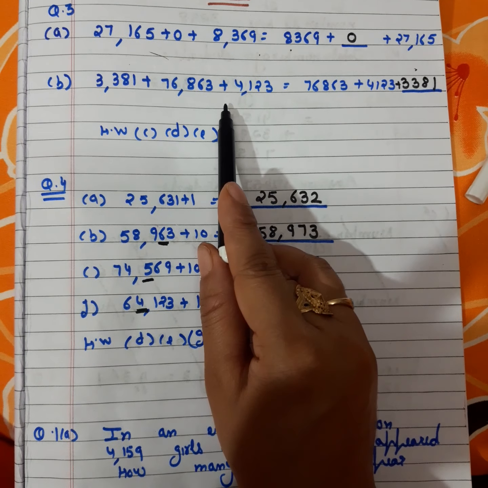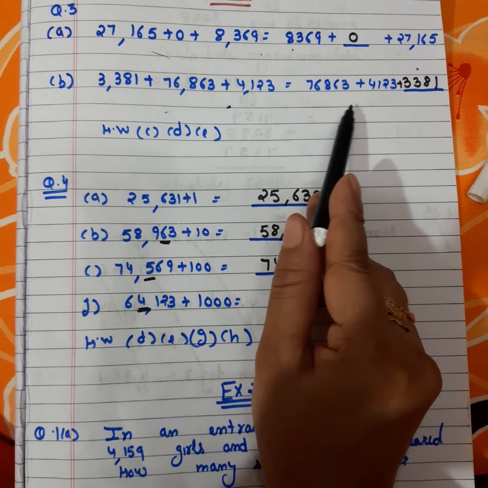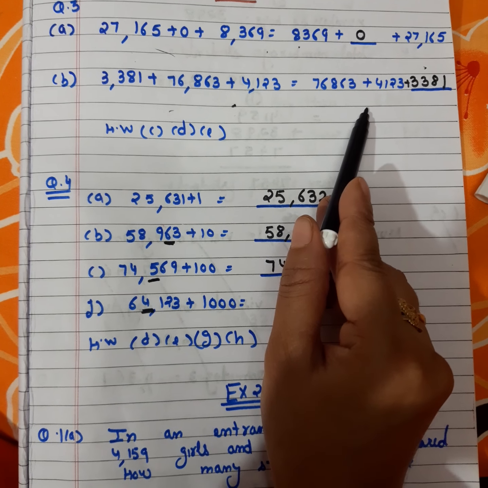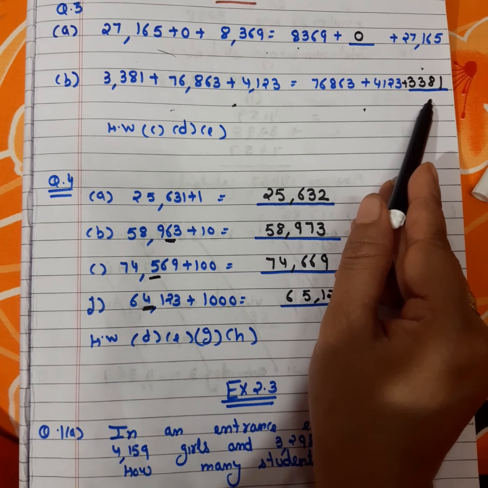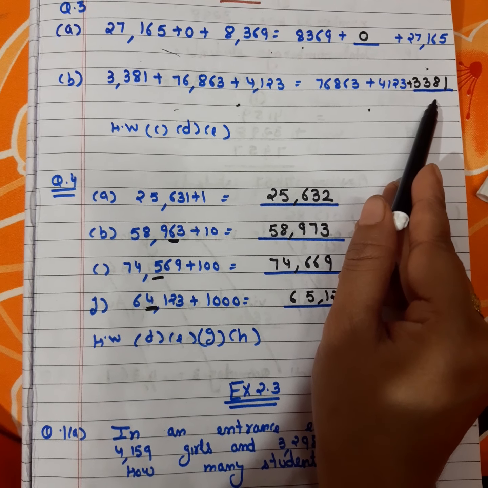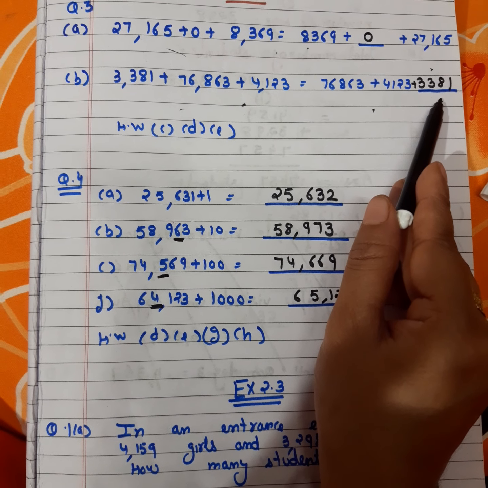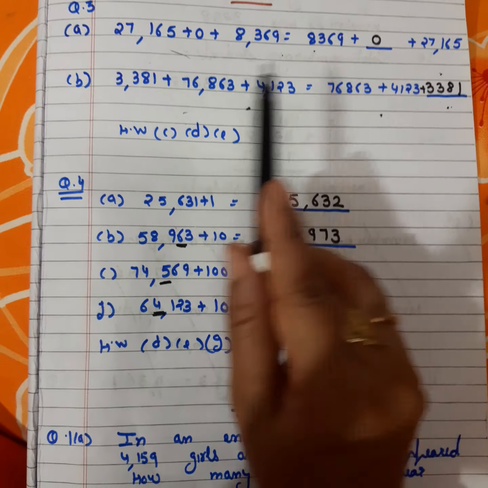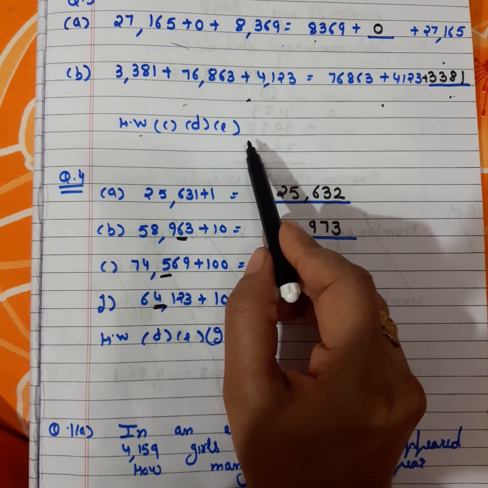Now same is with the second part also. It is also based on order of the addends. Each and every number is present in both the sides except this 3389 this side, 81 this side. So I had filled the blank with 3381 here. Clear? Now the homework is to do the C and the D and E part of this question.